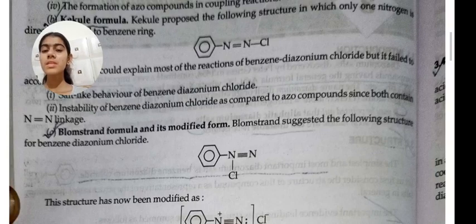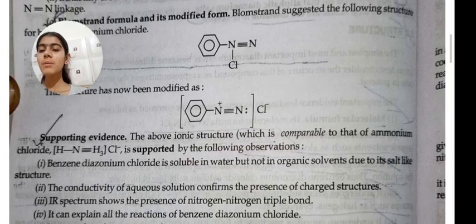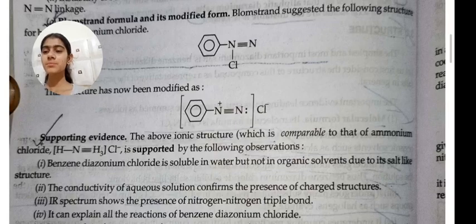Blomstrand formula and its modified form. Blomstrand suggested the following structure for benzene diazonium chloride. The structure has now been modified as benzene attached to N+ triple bond N, with Cl-. Supporting evidence. The above ionic structure, which is comparable to that of ammonium chloride, is supported by the following observations.